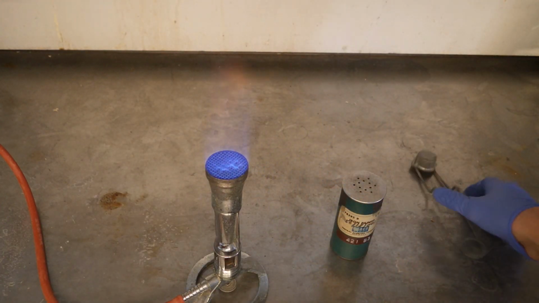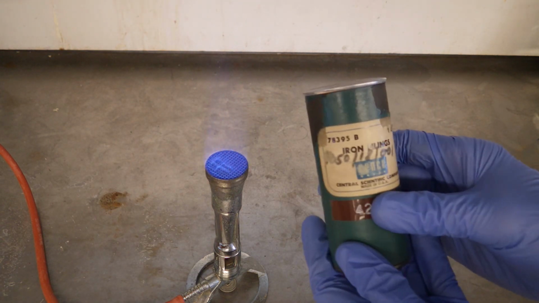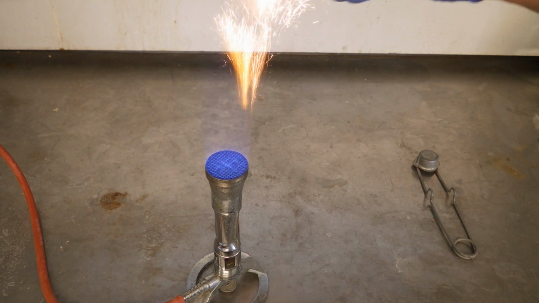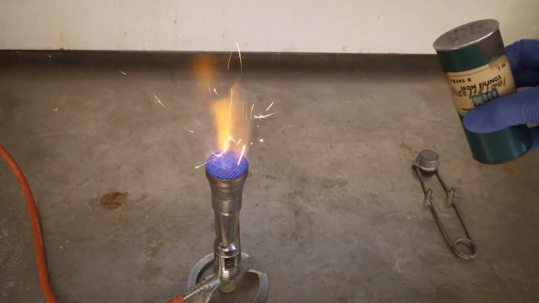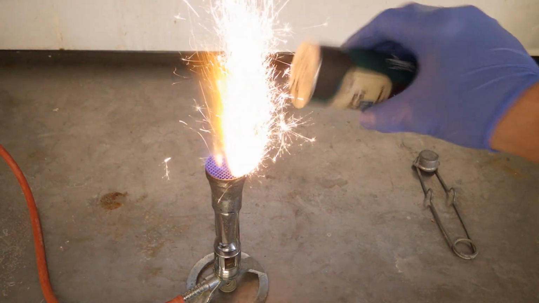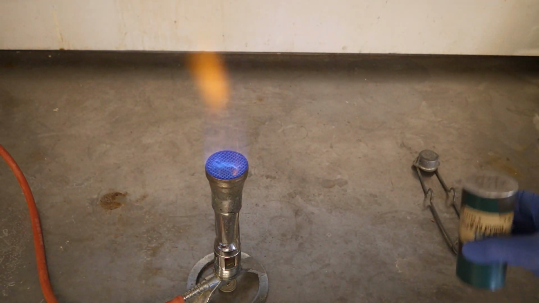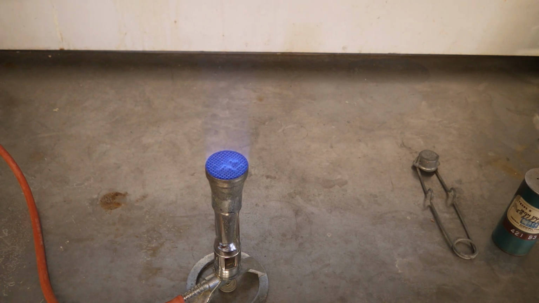Let's take a look at this reaction. Iron plus oxygen to produce iron oxide. Just need a little heat to get it started. That looks like pyrotechnics, doesn't it? Guess what? That's what pyrotechnics is. A metal plus oxygen producing a metal oxide.